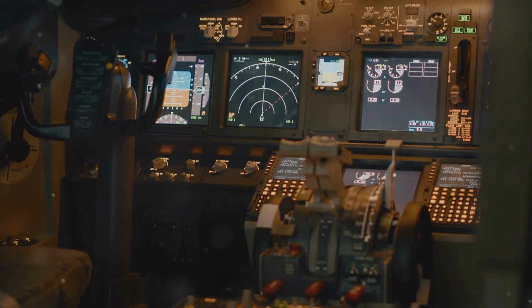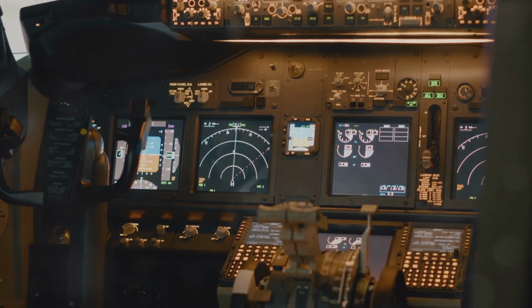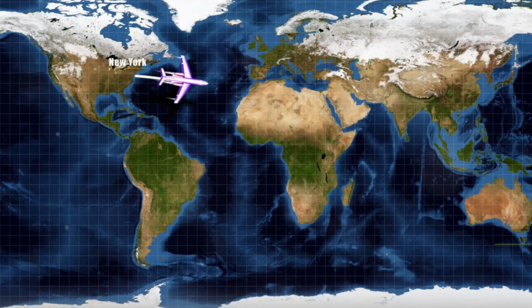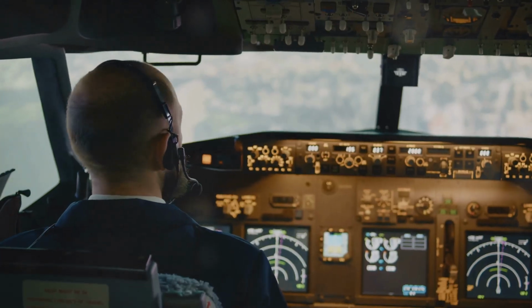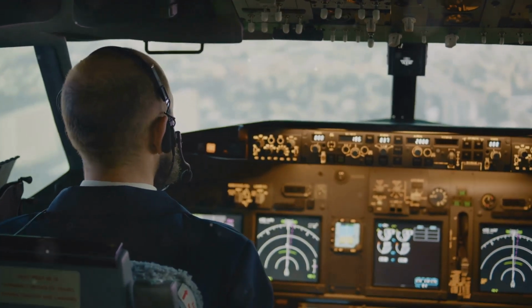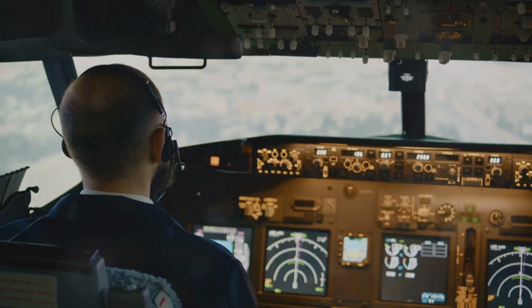Let's take another example. Navigation. Pilots use vector decomposition to chart courses. When flying from one city to another, they break down their route into north-south and east-west components. This helps in creating a clear and efficient flight path, ensuring they reach their destination safely and on time.